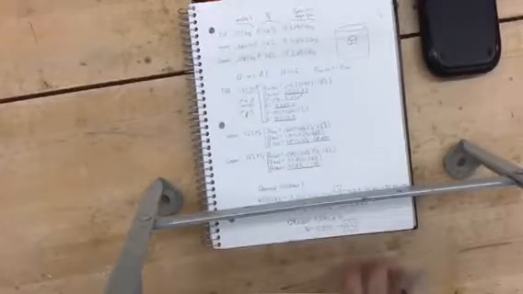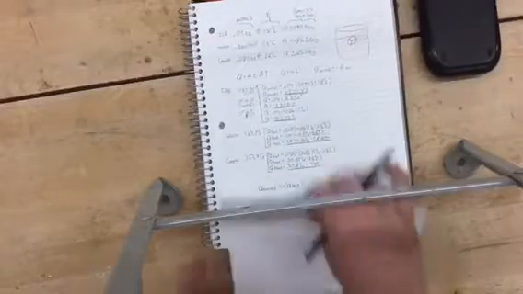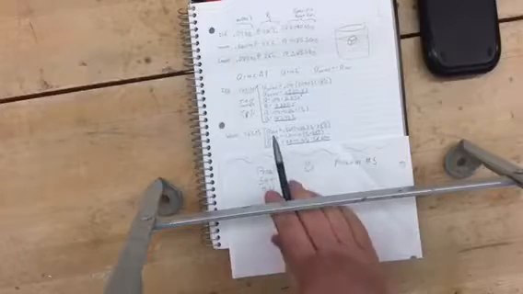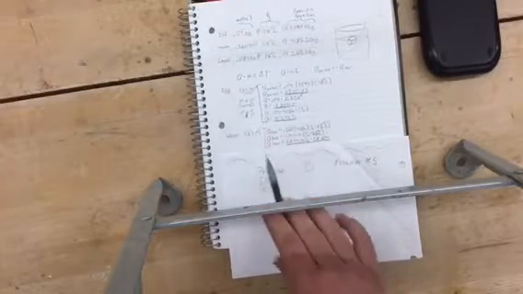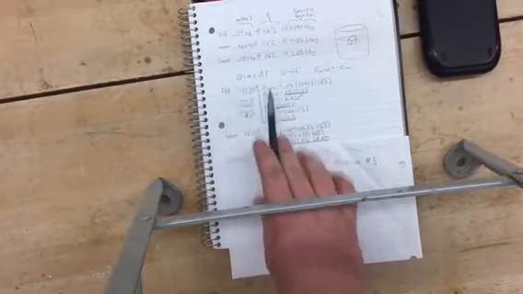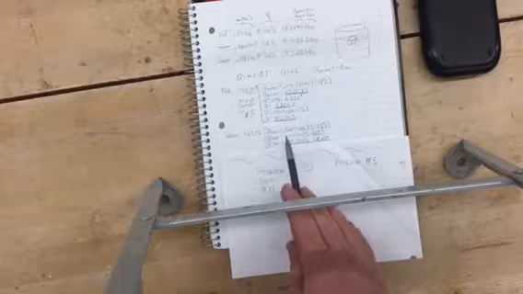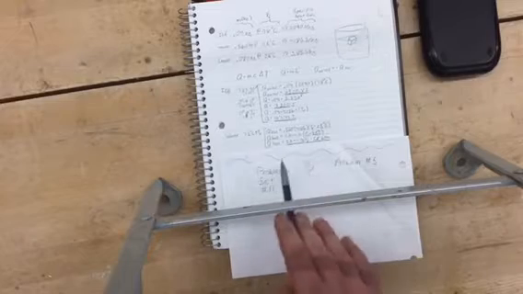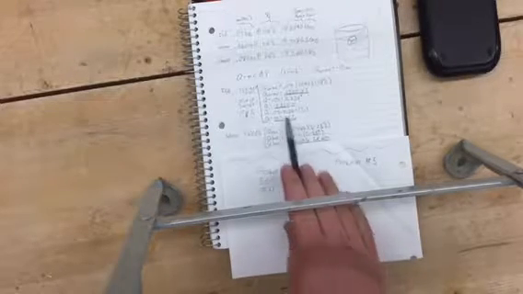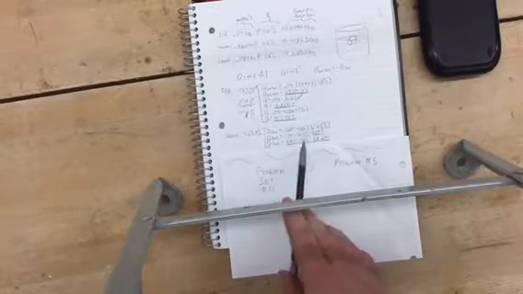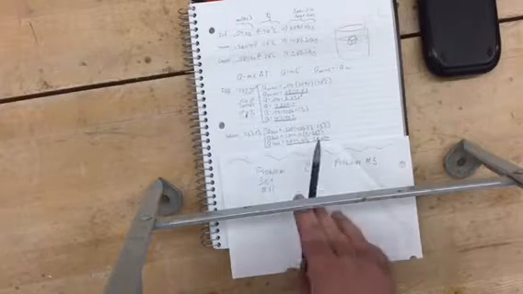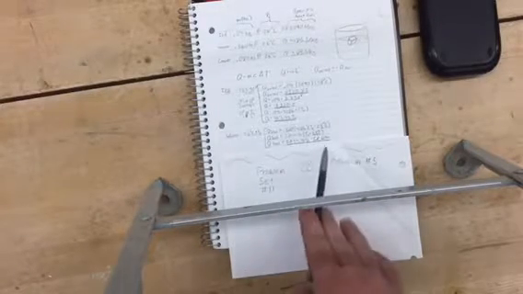Alrighty, so now we can move on to the water. So for the water, it's going to be the same as the first and the last stages of ice. We're going to use Q equals mc delta T. So we have our mass in kilograms, 0.560 kilograms, times the C value of water, which is 4,186. And we'll multiply that by the change in temperature.